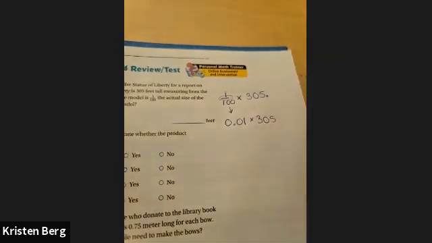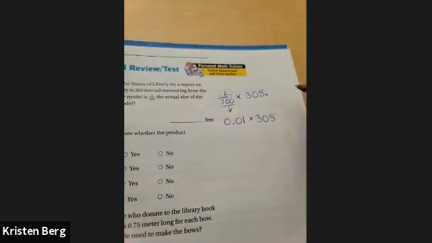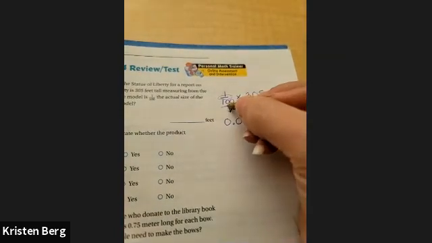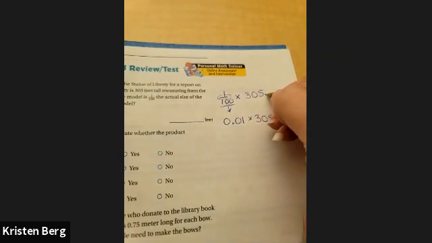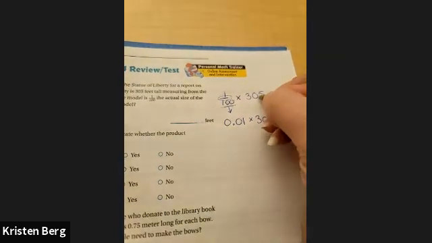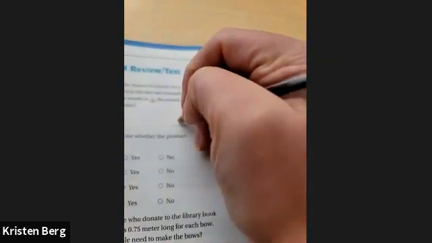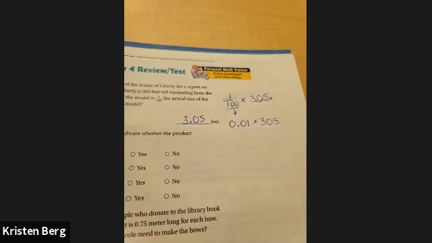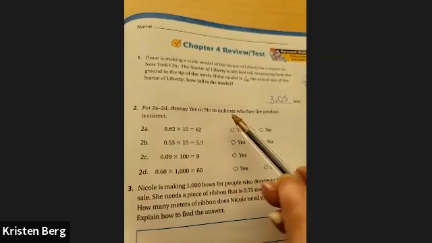It is starting at the back. And then when you are making it smaller by 100, look at your zeros, that is one place and actually two places. So 1 and 2. So therefore, your answer would be 3.05 feet.